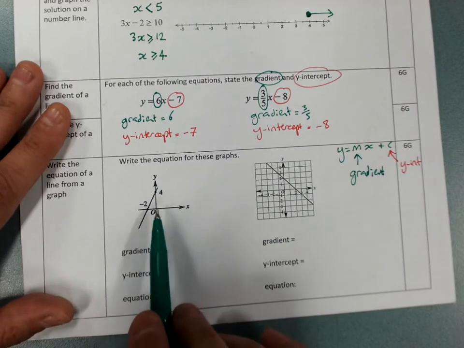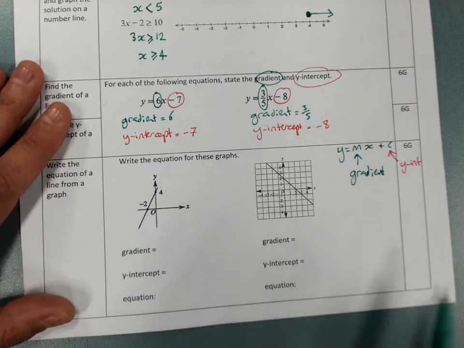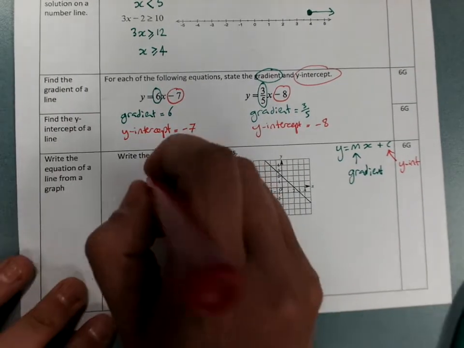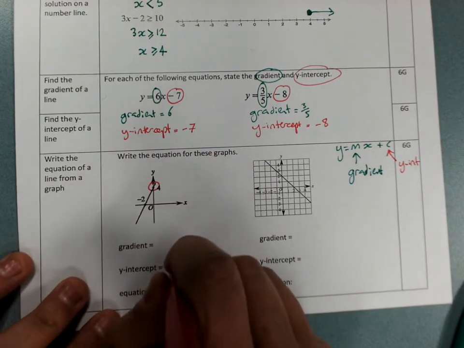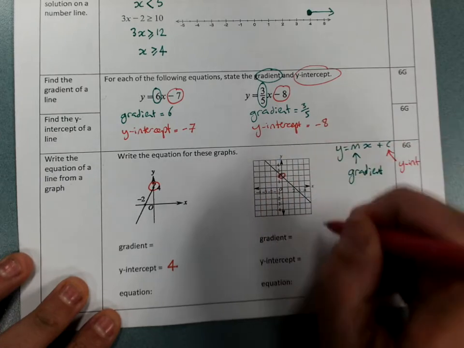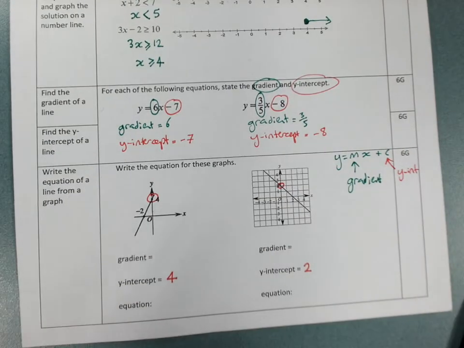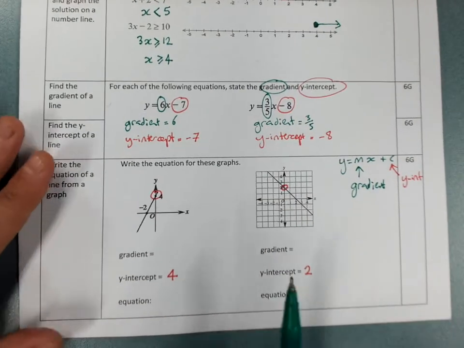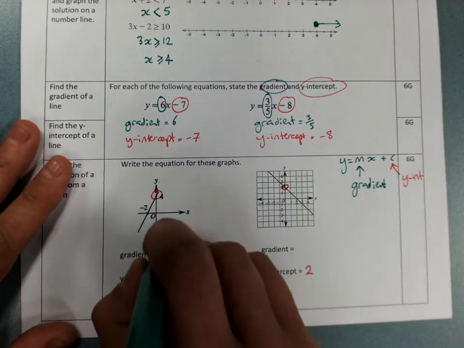So, y-intercept is nice and easy. It's where the line cuts through the y-axis. Here it's 4. Here it's 2. The gradient, rise over run.